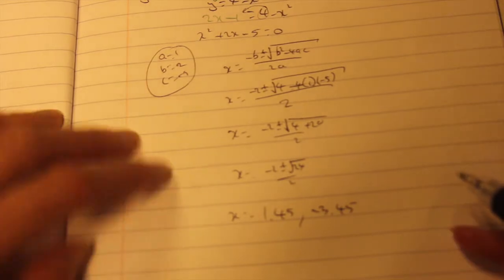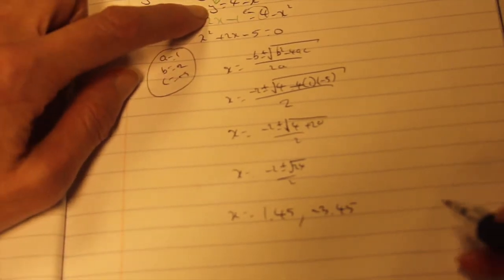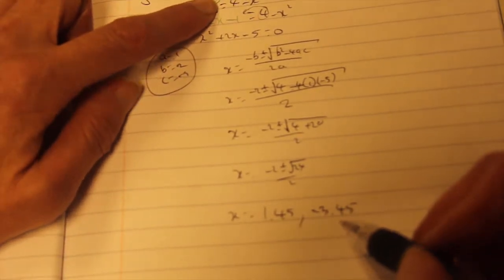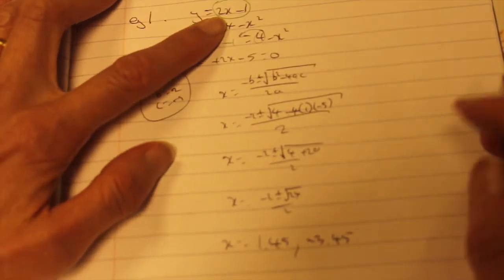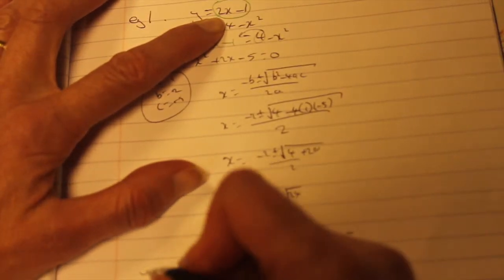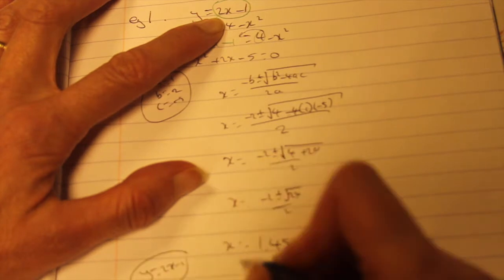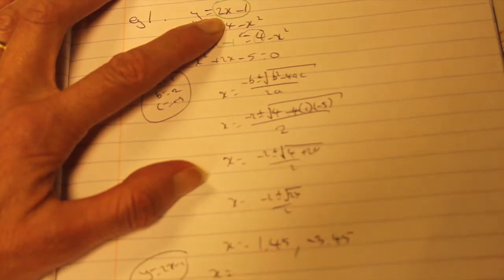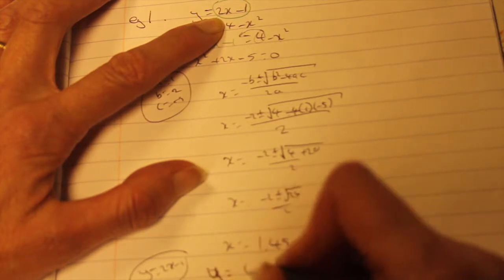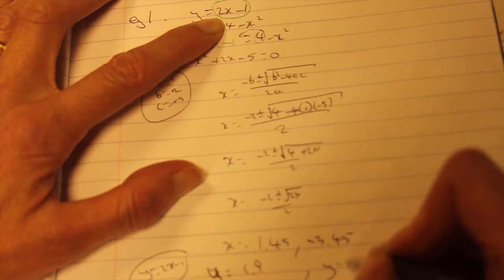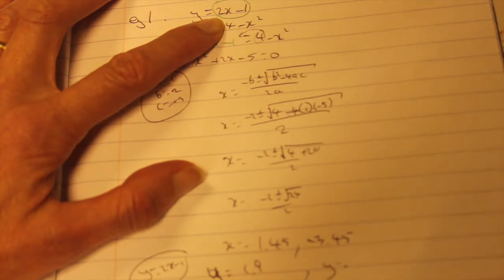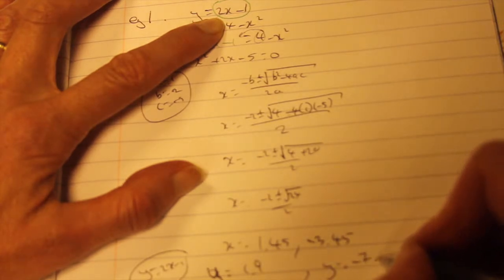Now to get the other answer, put your two answers back into your original equation. So y equals 2x minus 1. So over here, x equals 2 times 1.45, take away 1, giving you 1.9. Sorry, y equals 1.9. And for this answer, y equals 2 times minus 3.45, take away 1, minus 7.9.